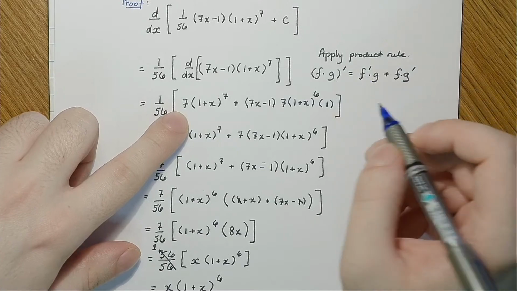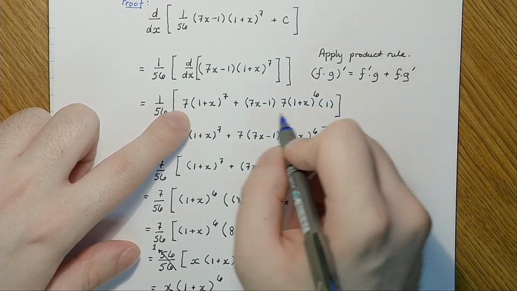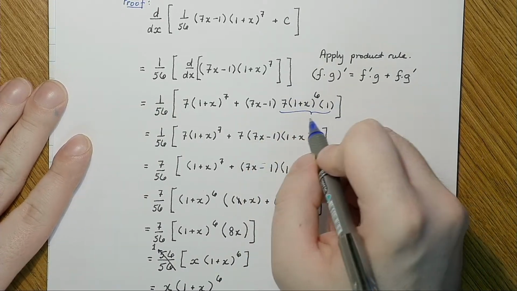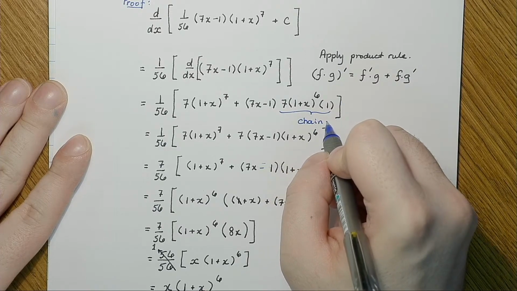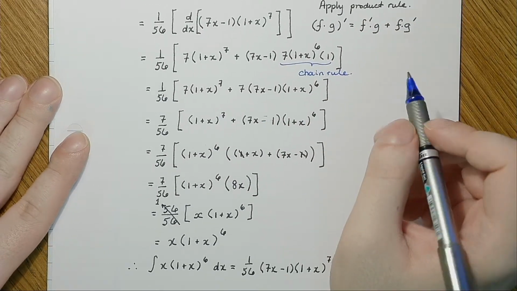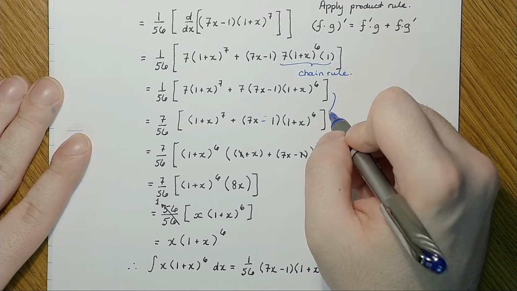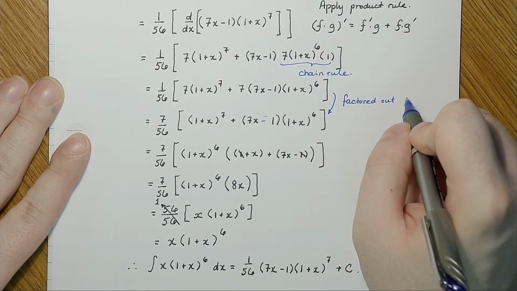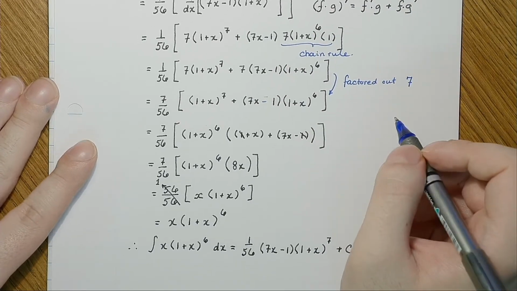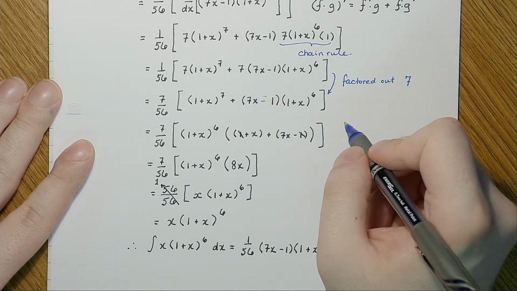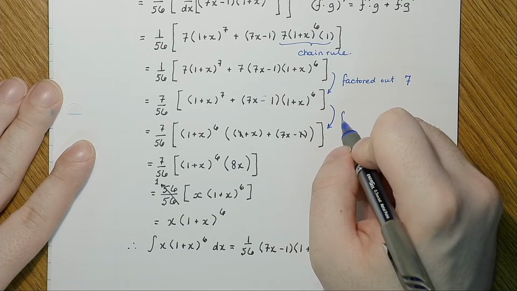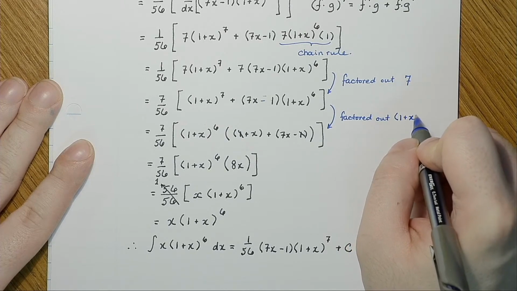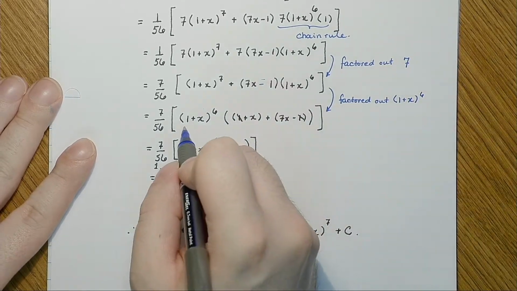So what we've done here is we've applied the product rule, and in here, that was the chain rule. Then from here to here, we factored out a 7. From here to here, I factored out a 1 plus x to the 6, so that's right here.